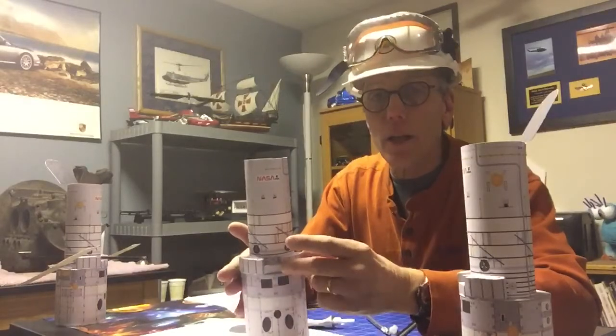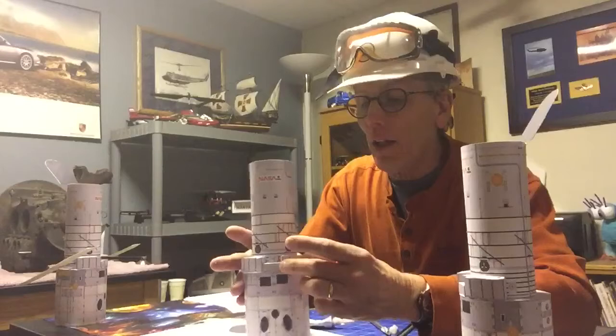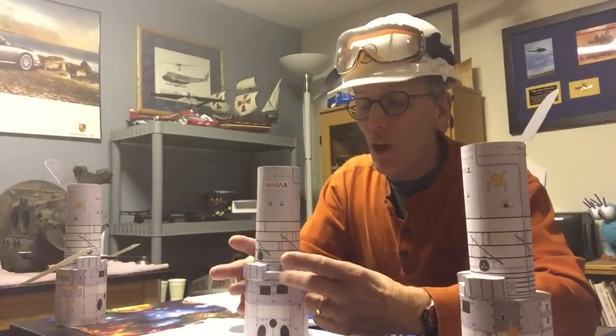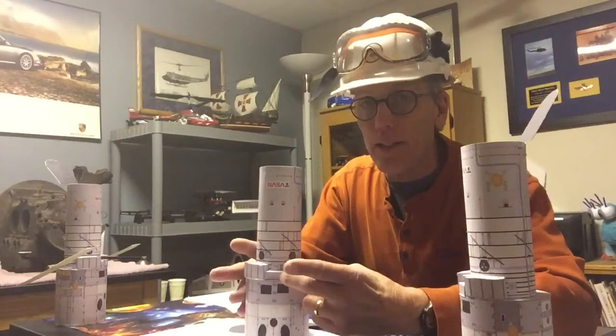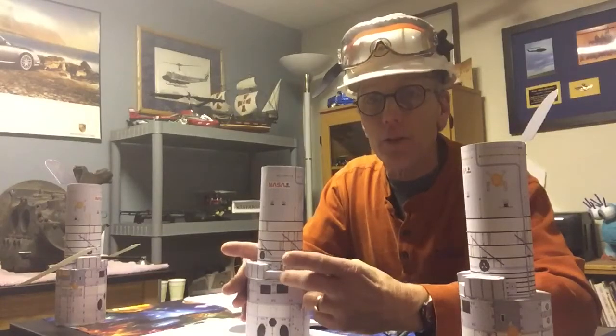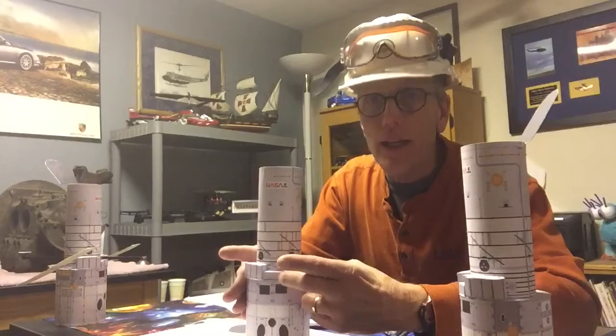So the thing I'm going to do is I'm going to go ahead and let those boxes dry. They're moving around a lot. So I'm going to let them dry before I put the tops on and before we put the forward door on. So that's it for today. So again, take your time, have fun with this, and we'll see you in the next video as we continue building the Hubble Space Telescope.